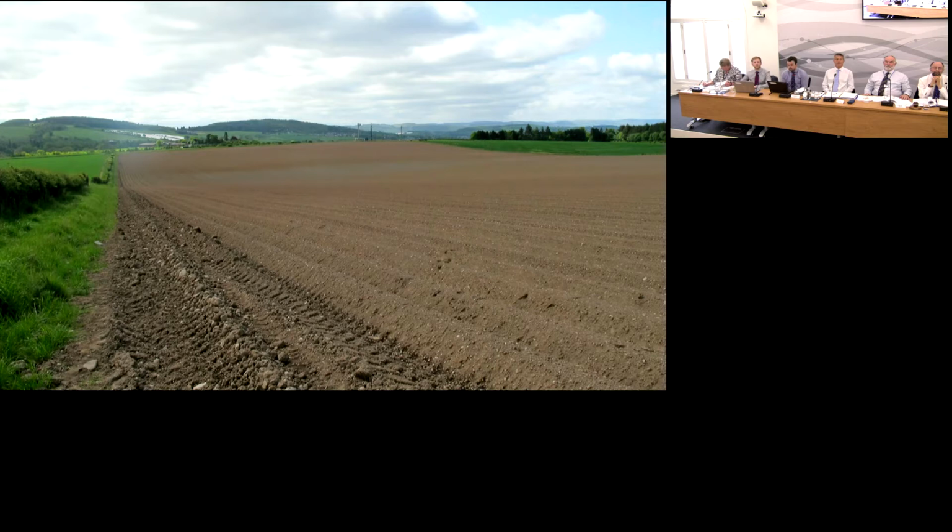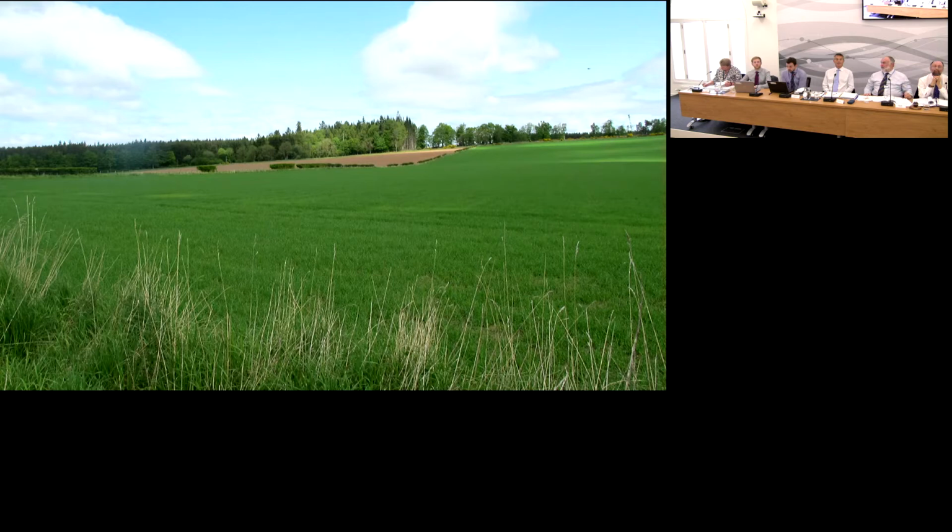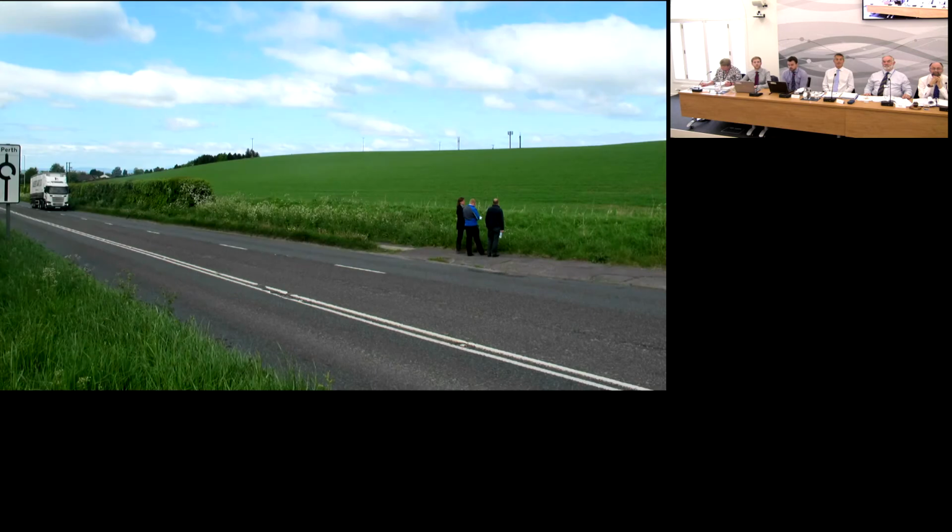and the tree cover backdrop of the northeastern extents of the site above the A94 as viewed from New Main Steading, and then finally dropping down onto the A94 itself, viewing west from the A94 and towards Scone with the site in the foreground. Thank you.